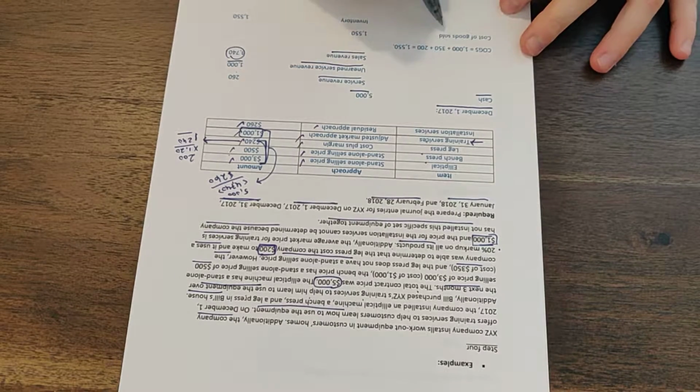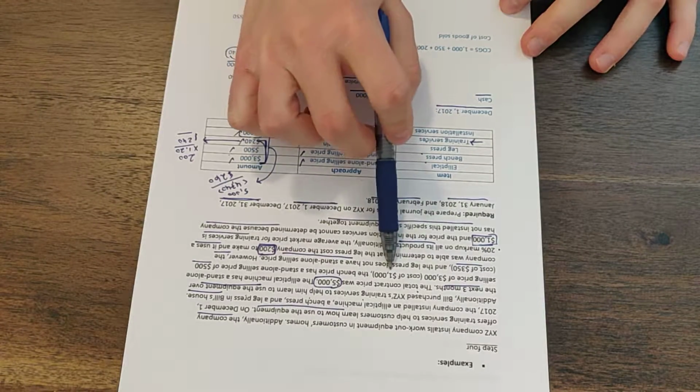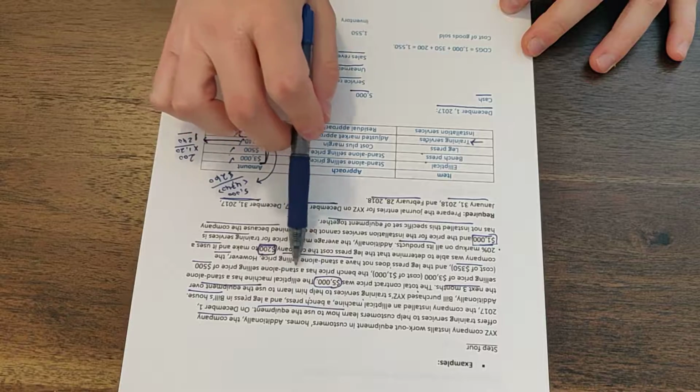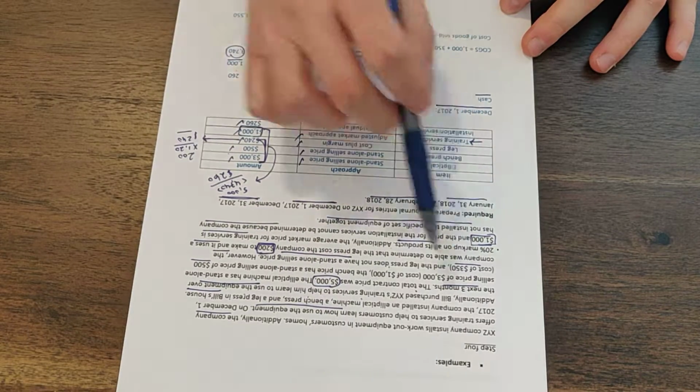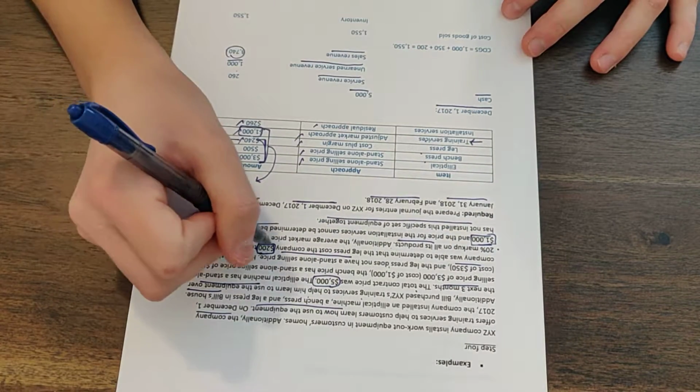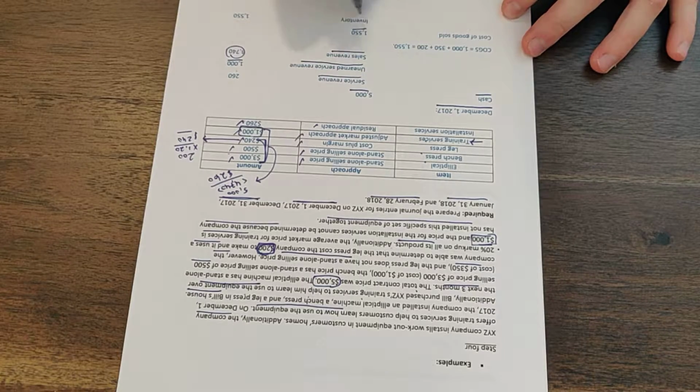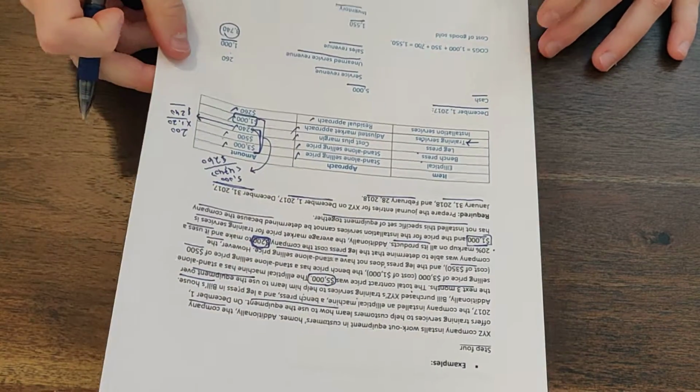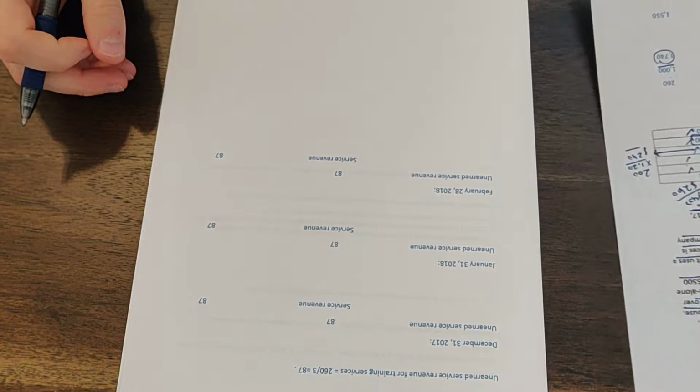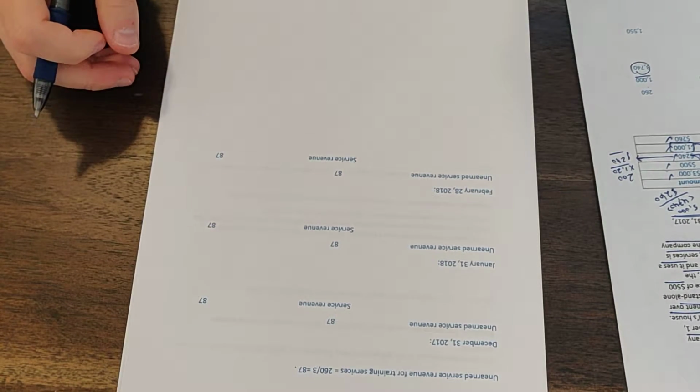Then we just record the cost of goods sold. Again, it tells us the cost of goods sold is $1,000 for the elliptical. The bench press is $350, and then the cost of the leg press was $200. So we add those all up. Cost of goods sold, inventory for $1,550. Okay. And then we want to record the revenue for the training services.